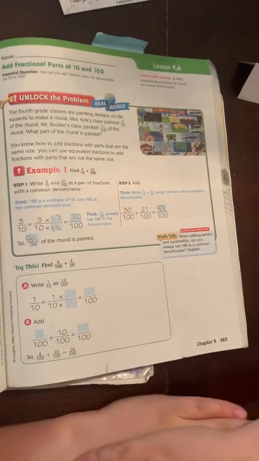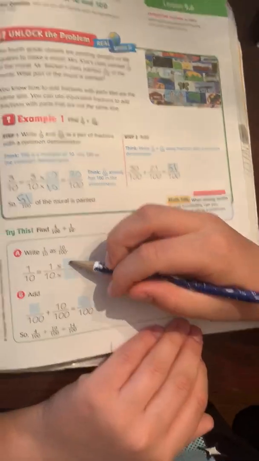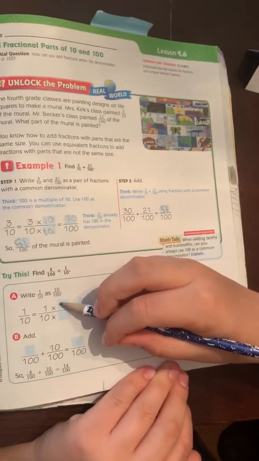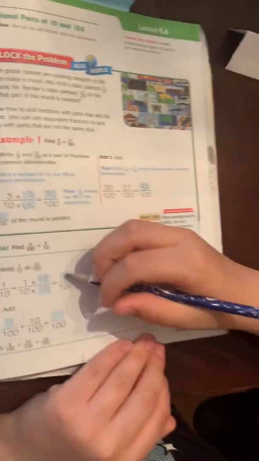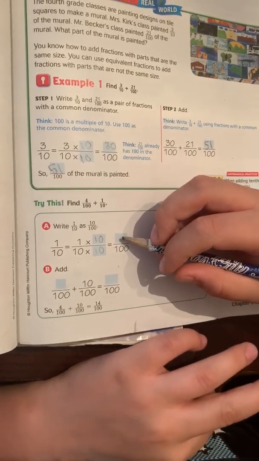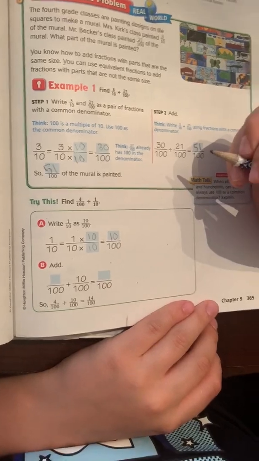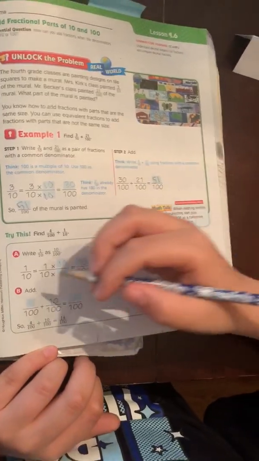Now it says write 1/10 as 10/100 here. So you'd multiply both of these. Oh, sorry. The question is 4/100 plus 1/10. And you still can't just add that across and get 5/110. So you have to change the tenths to hundredths. And that becomes 10/100. So then you take 10/100.